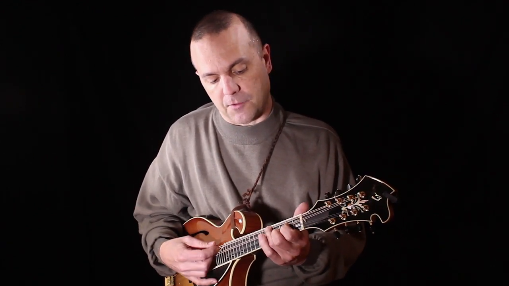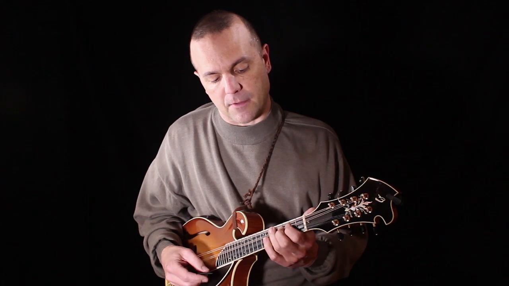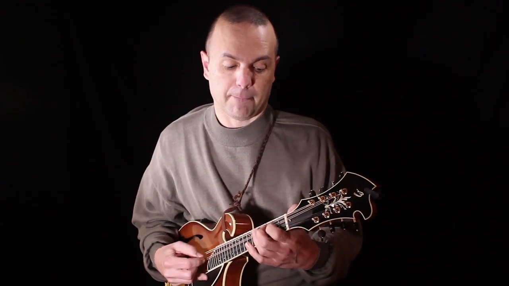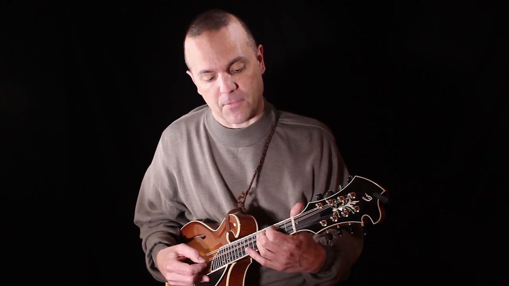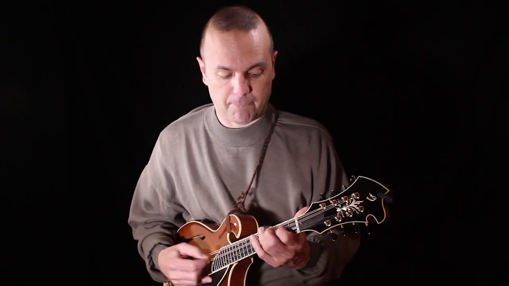Okay, C chord. You're going to have again a tendency to want to play an F natural there. We're going to plow on through with an F sharp. Okay, so here's C. 1, 2, 3.